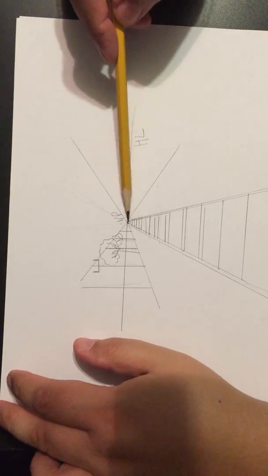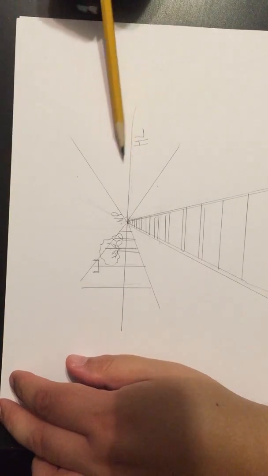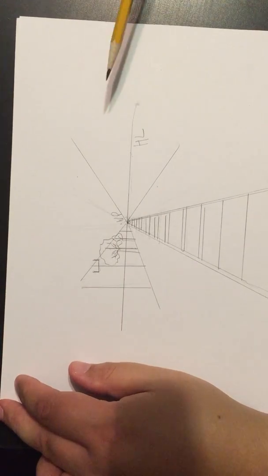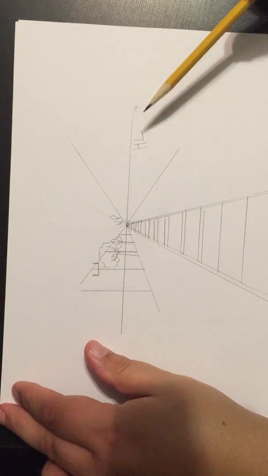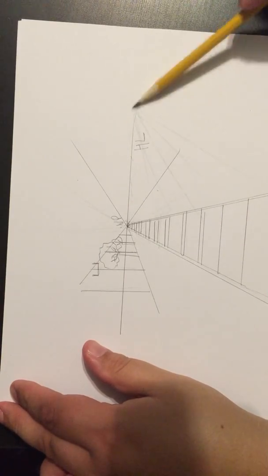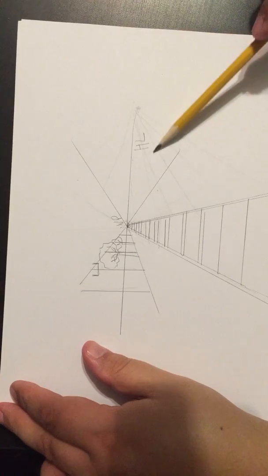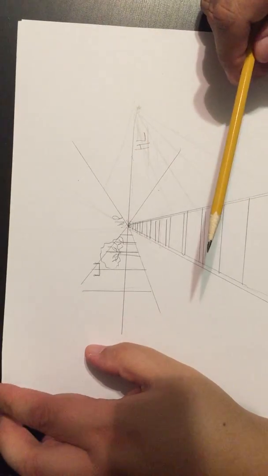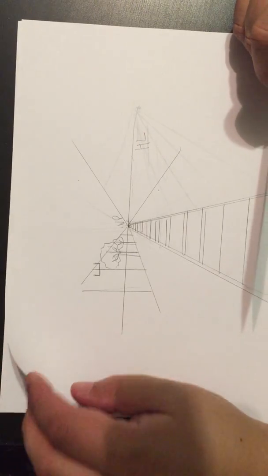It's all going to go to the center. And you can have that one vanishing point anywhere on that horizon line. Right? We could have moved it over here and then had all the vanishing points coming from there. Either way.